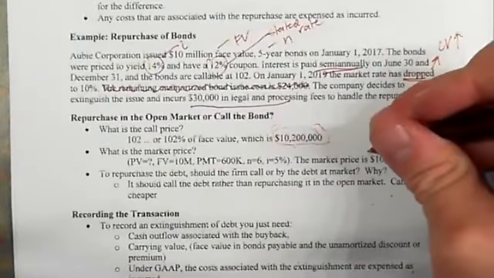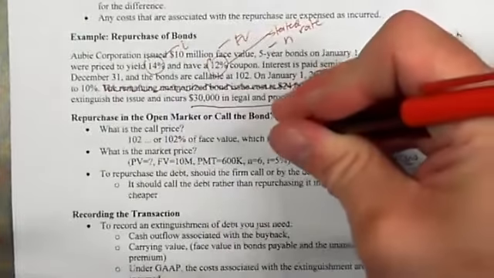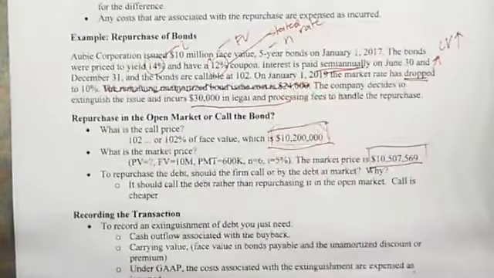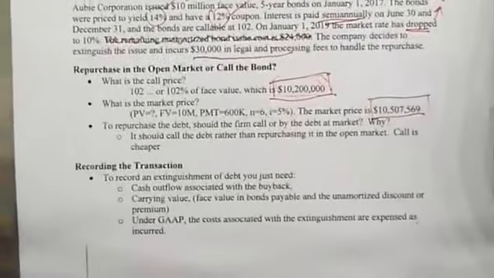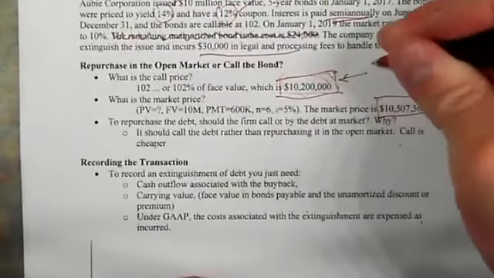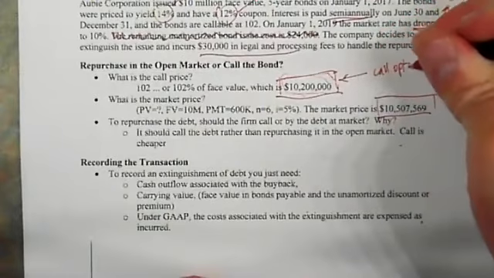So looking at these two prices, knowing that the present value of buying it on the market is that much and the amount of calling it is that much, clearly the call option is more favorable because we have to spend less money.